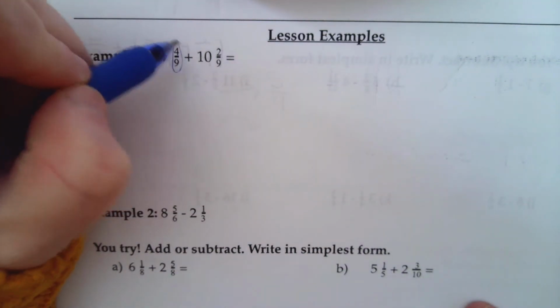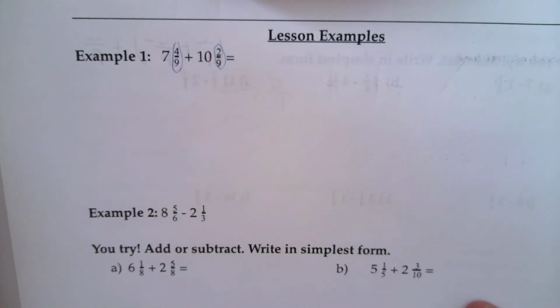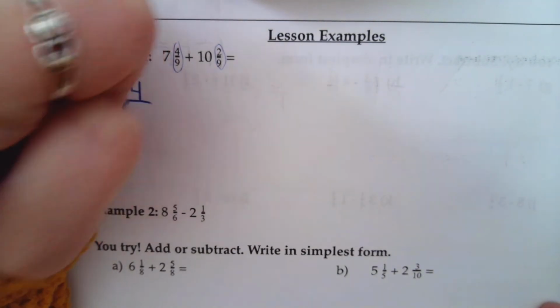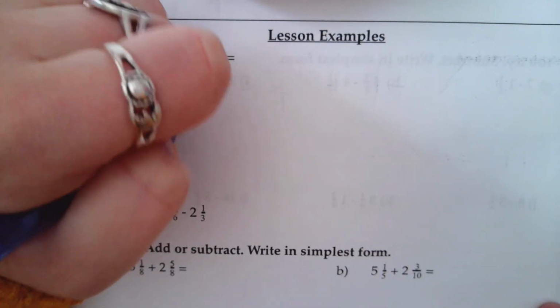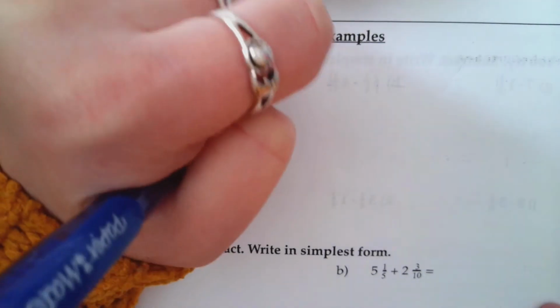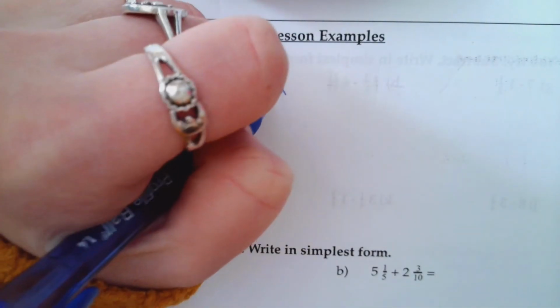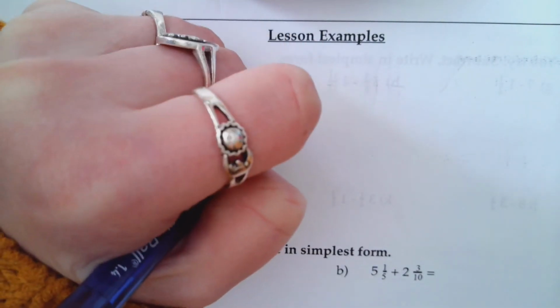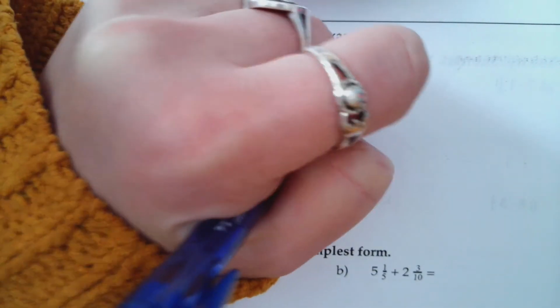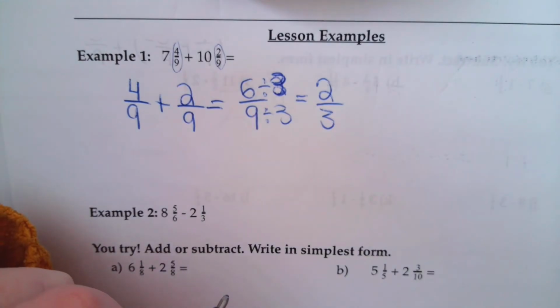The fractions, we have 4/9 and 2/9. But remember, we need to make sure that we have our common denominator. If we don't, we need to fix that. Here we do, so we're just going to add together 4/9 plus 2/9, which is equal to 6/9. And we can simplify that by dividing by 3 to get 2/3. So we added our fractions.